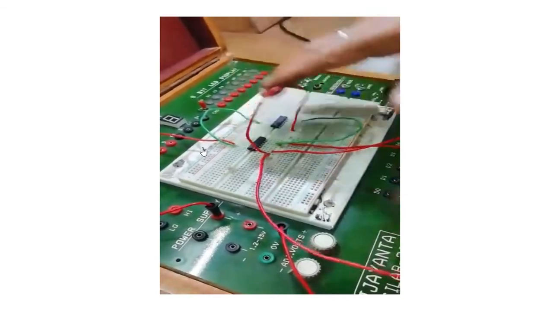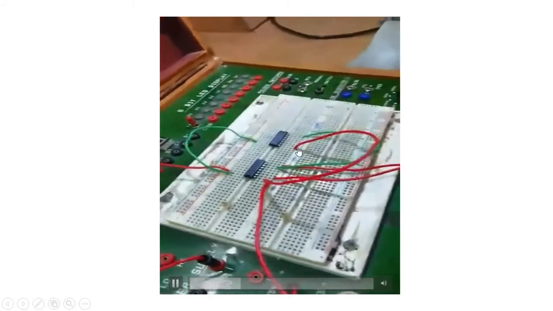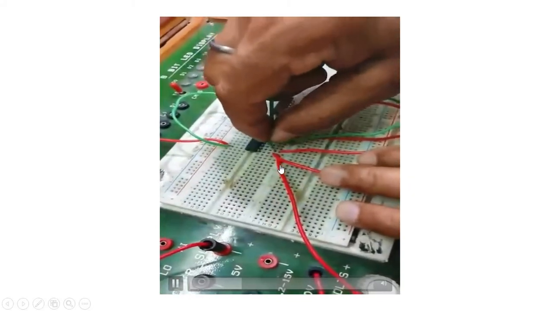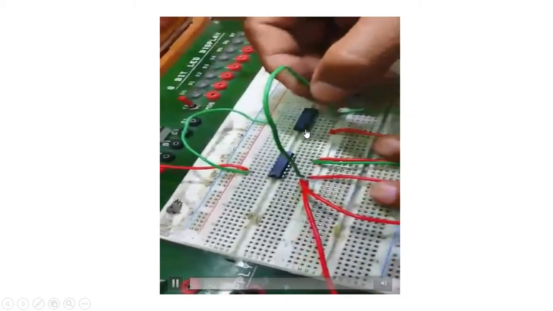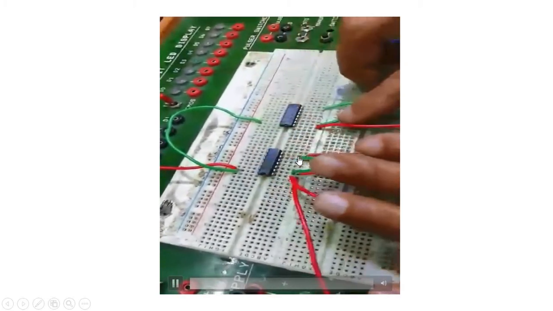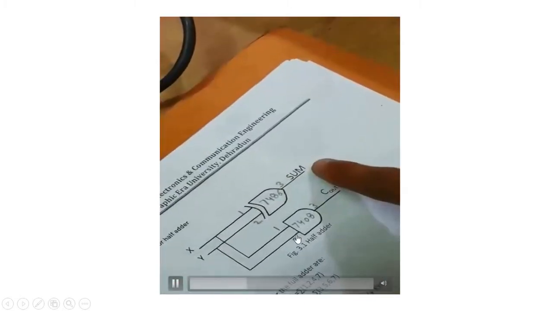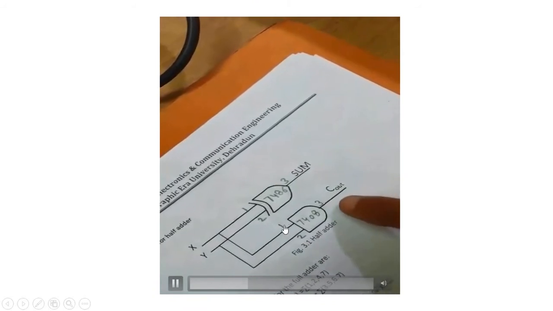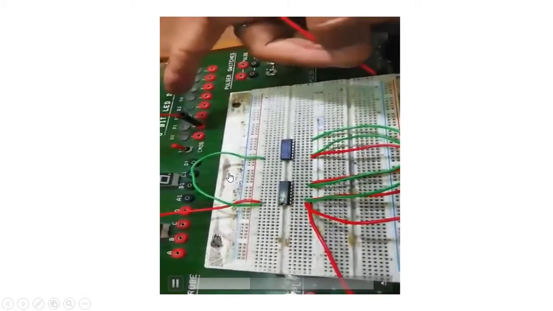So you are giving the first input, A or whatever you consider X, to this AND gate also, and the second input also to the second pin. So you are shorting these. This is shorted with this one, this is shorted with this one, and this is shorted with this one. And these inputs 1 and 2 you are getting from switches.